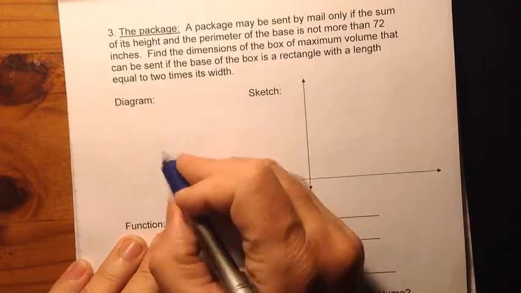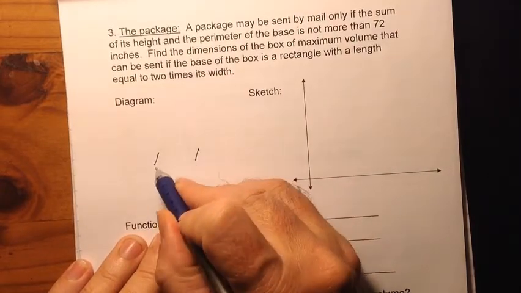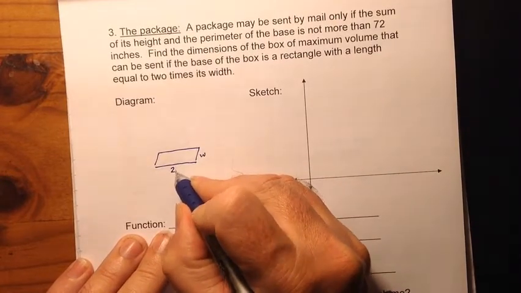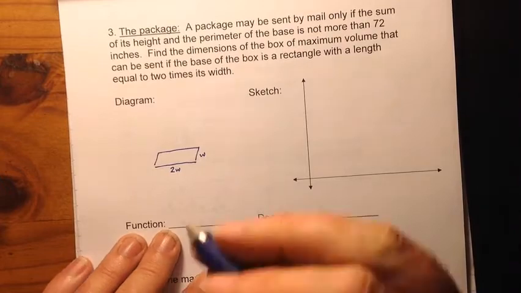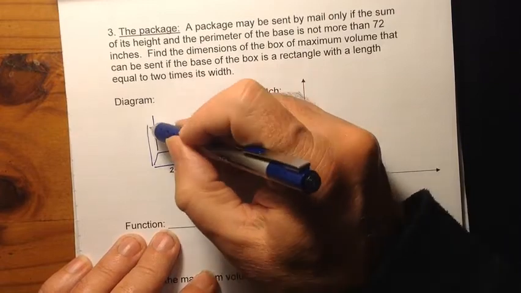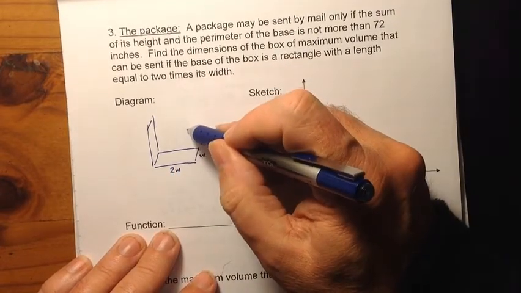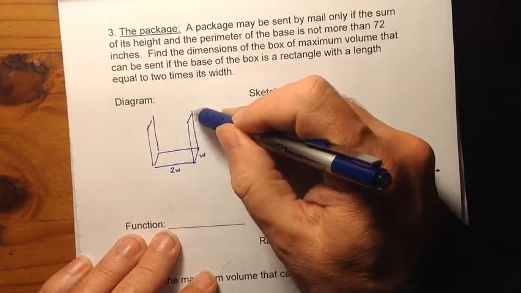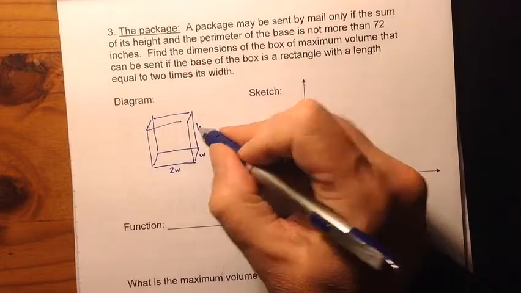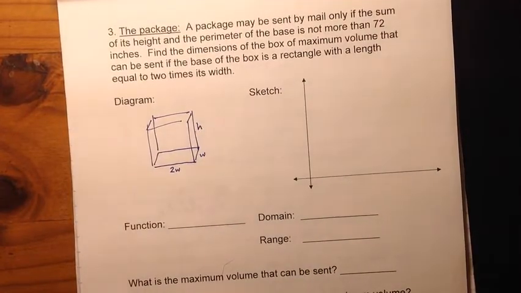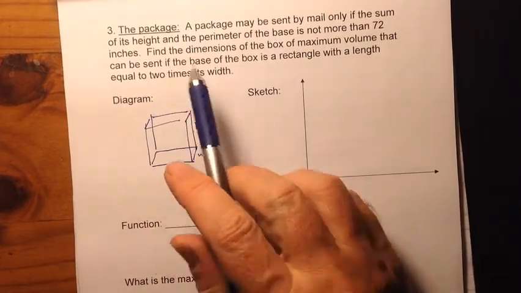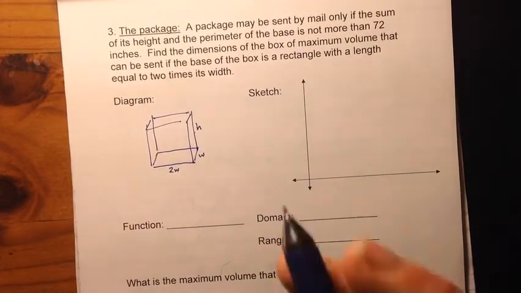All right, so let's say here's the base of my box, and here's my width, and then this is twice as much, 2 times the width. Okay, and then here and here. So here's my height here. I know that the sum of the height and the perimeter of the base is not more than 72.